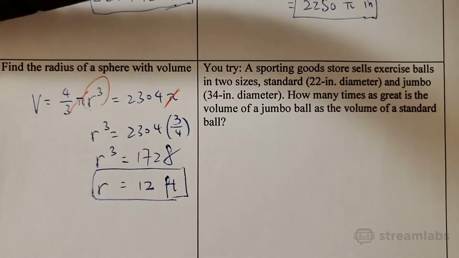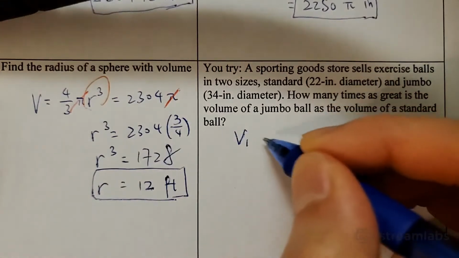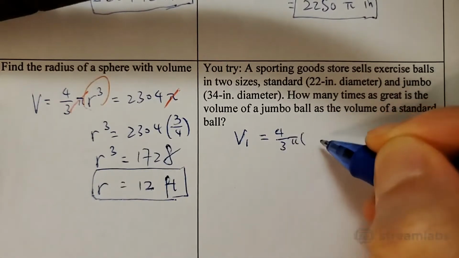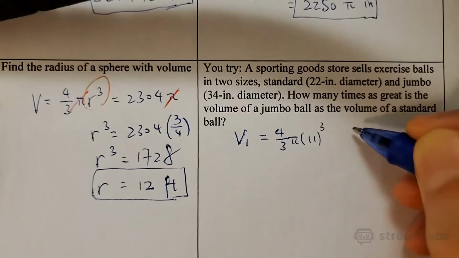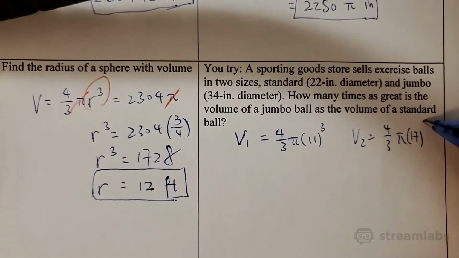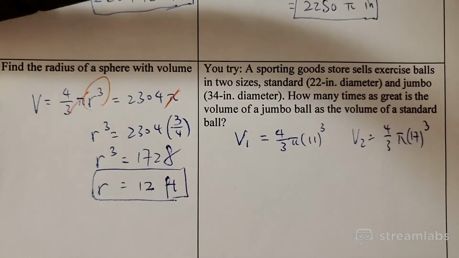.69 is correct. So when you find both of them, volume 1 is going to be 4/3 pi r cubed, which is 11 cubed, right? Volume 2 is going to be 4/3 pi r cubed, which is 17 cubed, right? So you want the ratio between them. Obviously, you can calculate both of them out, like how Jeremiah did, and then you can divide them.